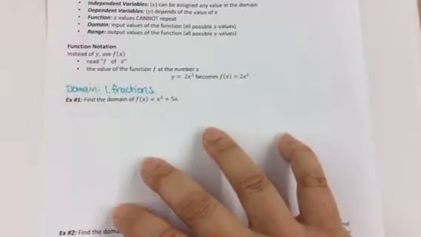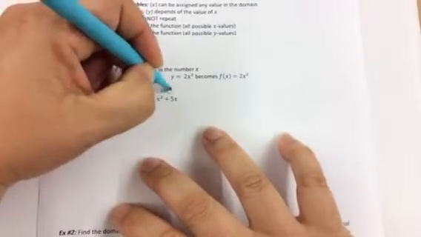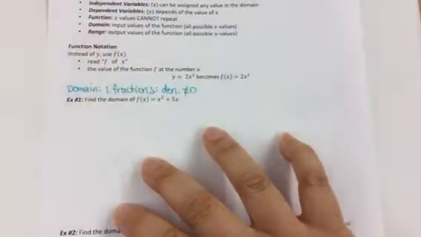So what do we know about fractions with regard to domain? The denominator cannot equal 0, okay?